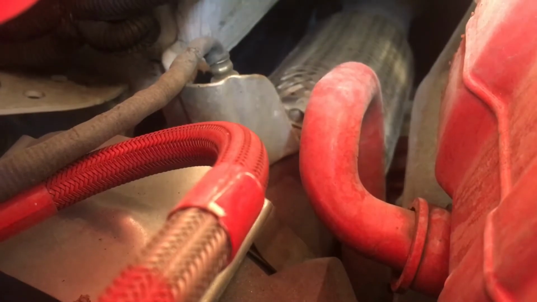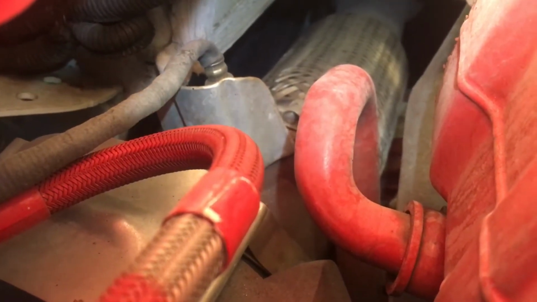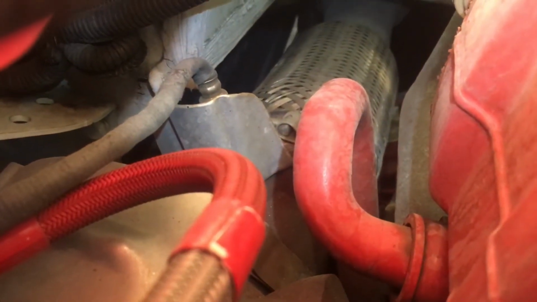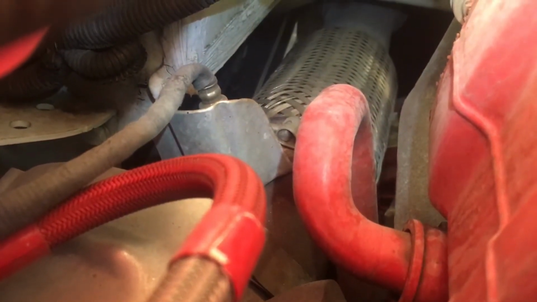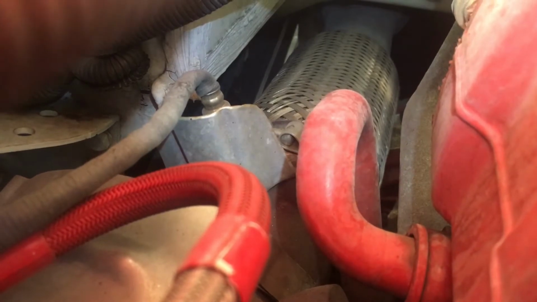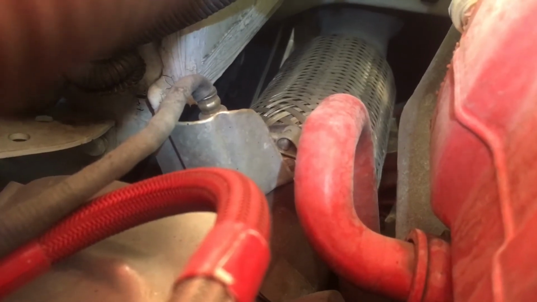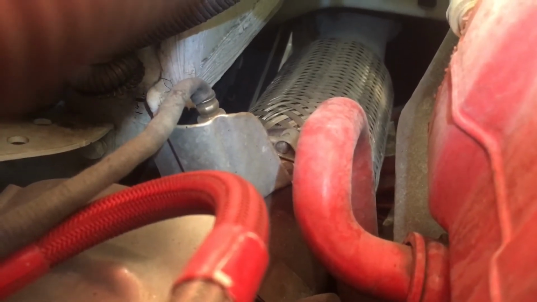So that's picking up the NOx coming out of your engine. And so this is always going to be your higher NOx reading, because there's nothing really lowering NOx at this point. This is what's coming straight out of your engine, and what the outlet NOx sensor wants to read is something much lower than this, so that we know the after treatment system is doing its job.